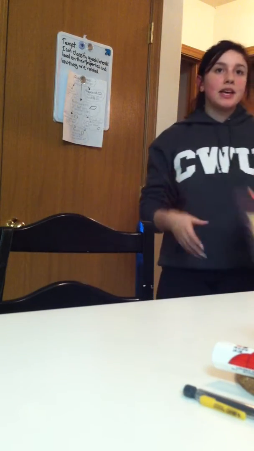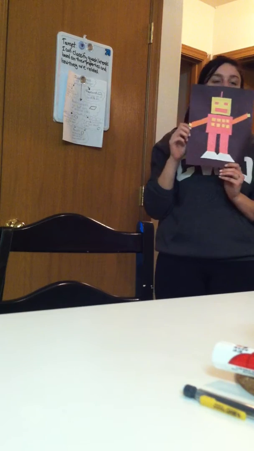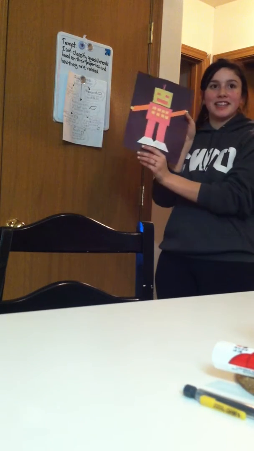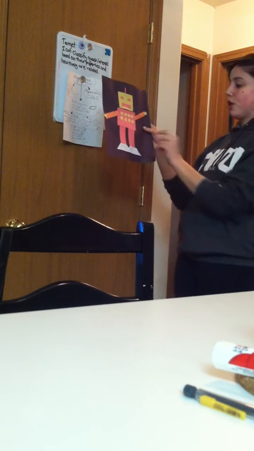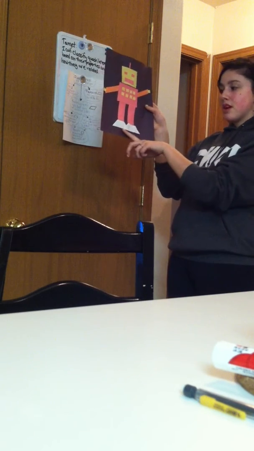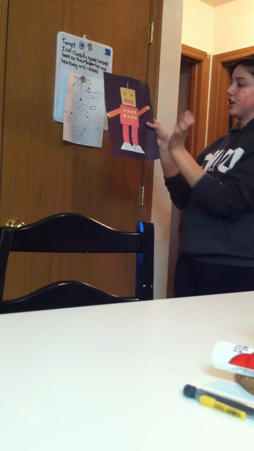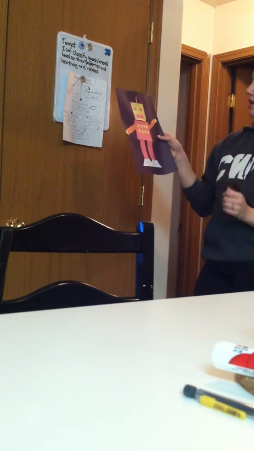So what we're going to do today, to wrap all of this up, is make our own quadrilateral robot. And here I made an example. And I used all quadrilaterals. So I used some trapezoids here, a rectangle here, some parallelograms, and a square for the head.